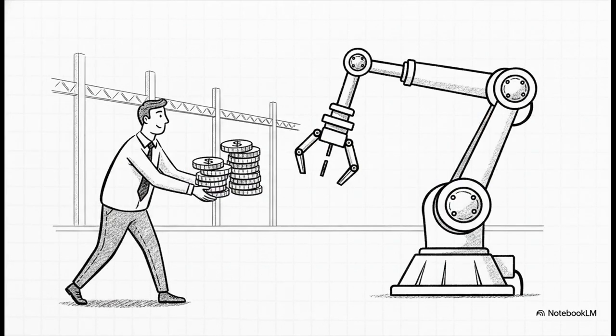Which leads us to the final step, the actual investment of savings. This is where the rubber meets the road. Businessmen and entrepreneurs acquire these mobilized funds and they deploy them to purchase those capital goods we talked about earlier, the plants, the equipment, and the machinery. This is the exact moment business activities expand and the physical economy truly grows.